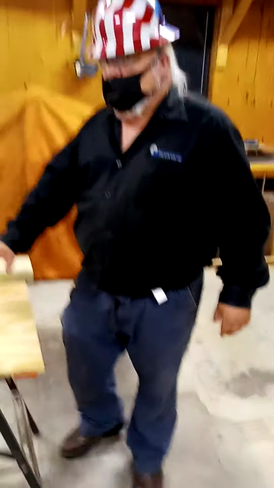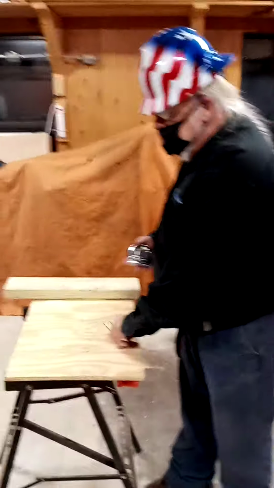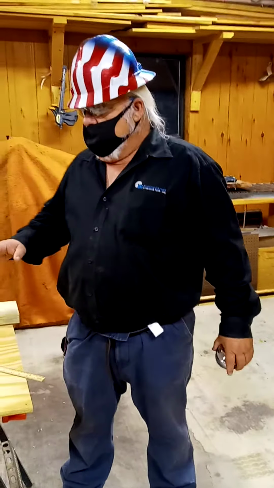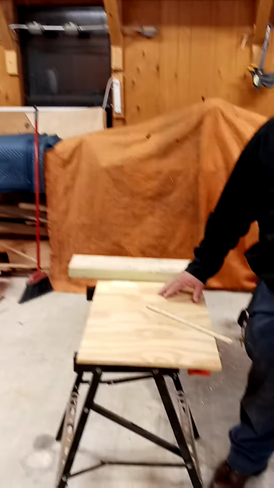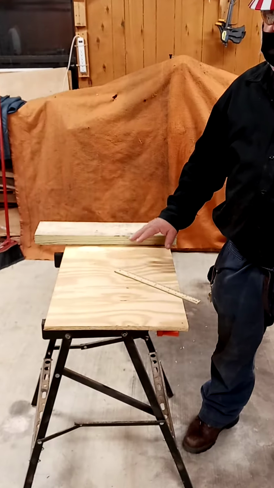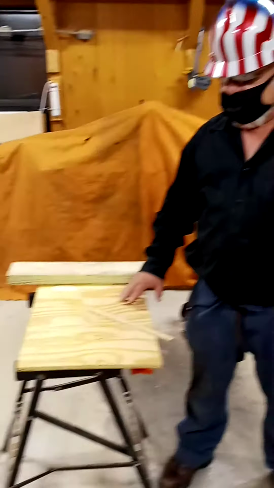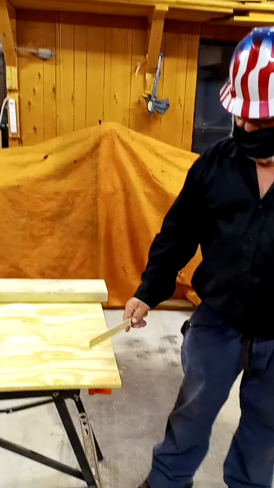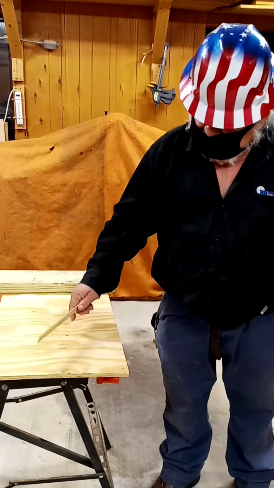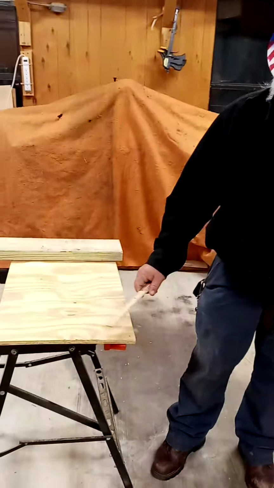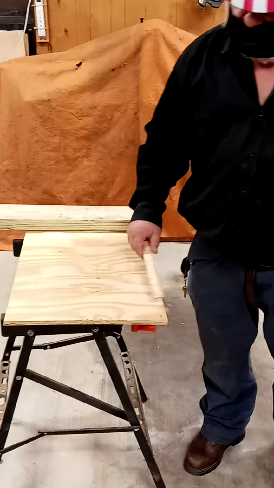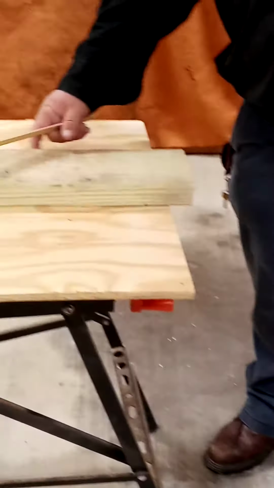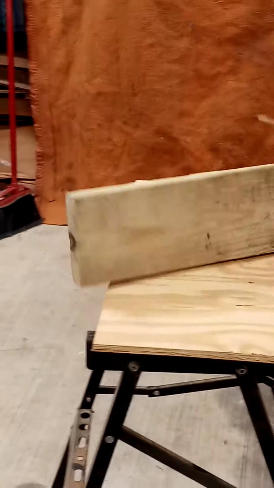Okay, another part of the construction math is being able to identify what we call dimension lumber. All lumber that we use basically in carpentry work is considered dimension lumber and it's sold in specific sizes. There's two basic types of dimension lumber. One of them is plywood, which you see right here. You can notice that it's got multiple plies in it and it's sold in different thicknesses. And then you have building lumber, which is like this piece right here.